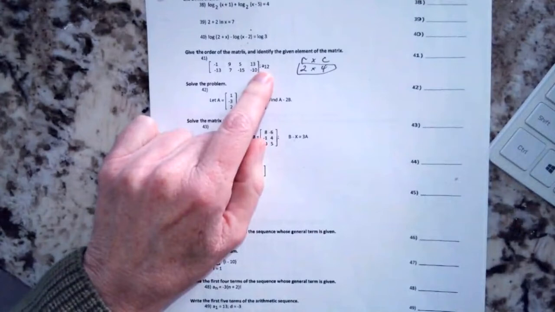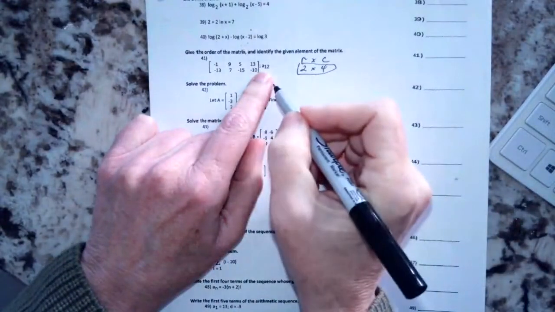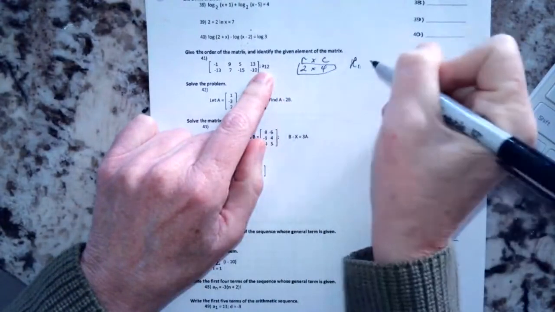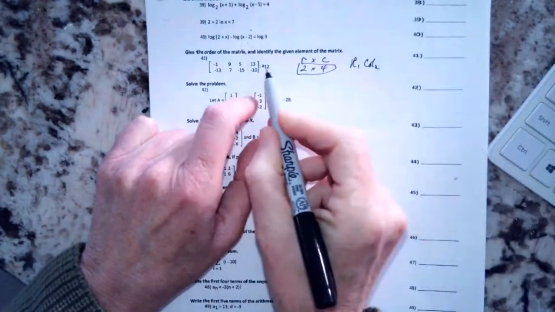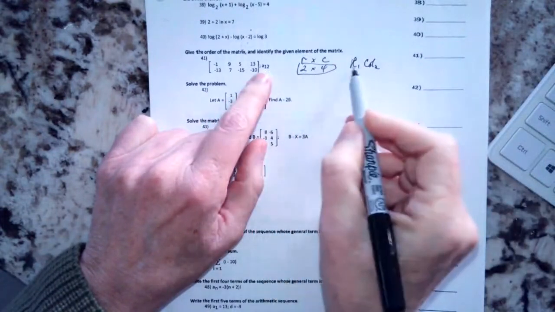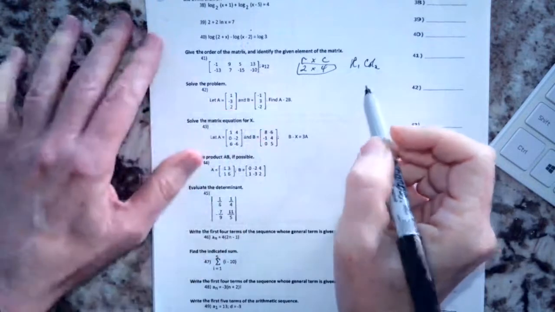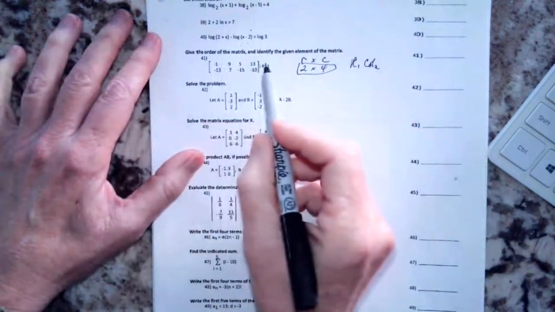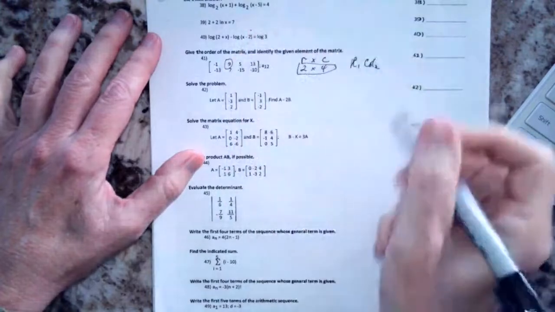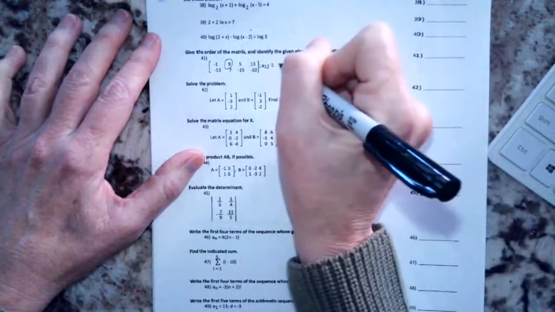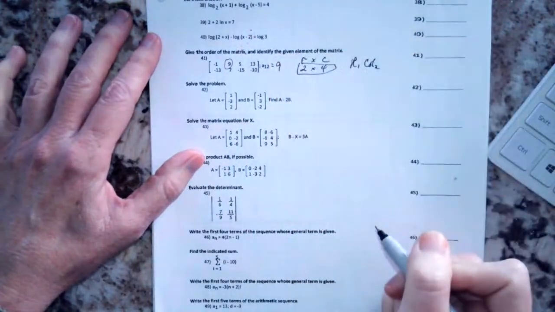And they're asking you to find the element that is in the, again, this is row by column. They're asking you to find the element that's in row 1, column 2. That's what 1, 2 tells you. So the first row is the top row. The second column is this one. So 9 is what they're looking for. A sub 1, 2 is a 9.